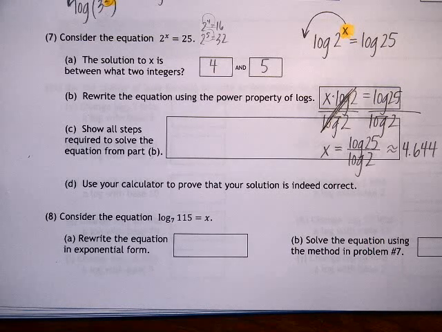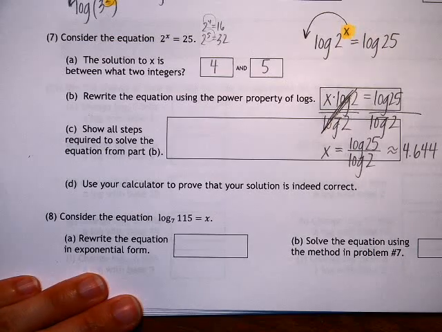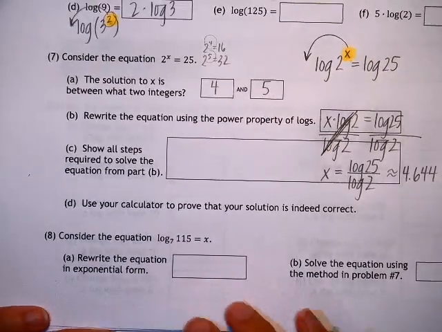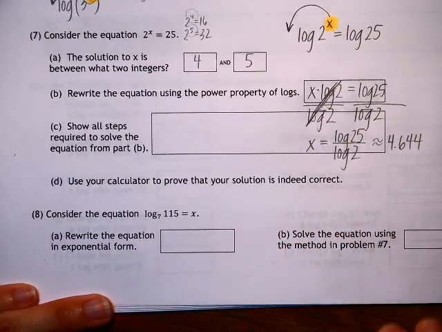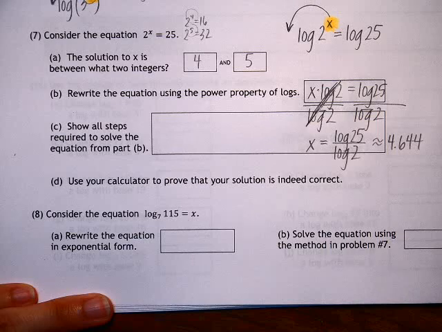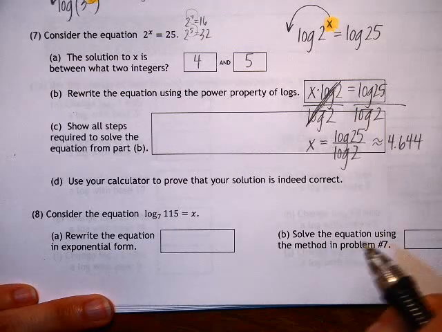Question number 8 is actually almost identical to question number 7. It just doesn't look like it at first. So the good news is we're going to really start to establish a routine, a set of steps that's going to work in every single problem. We just need to make sure that every single problem looks the same, because that's the only way to really get a routine, is to make sure that we have the same setup, the same exact things to look at.